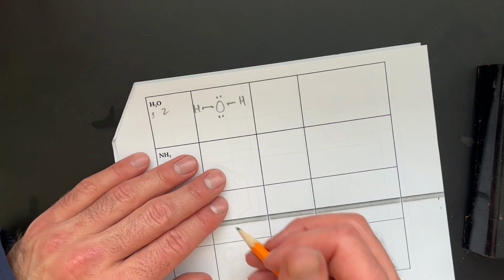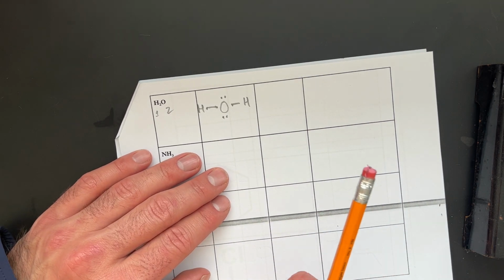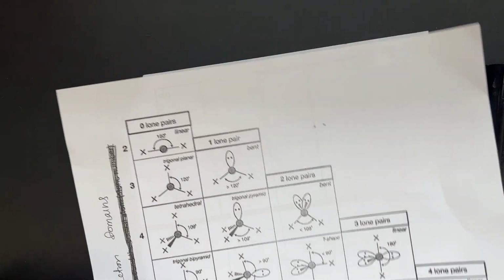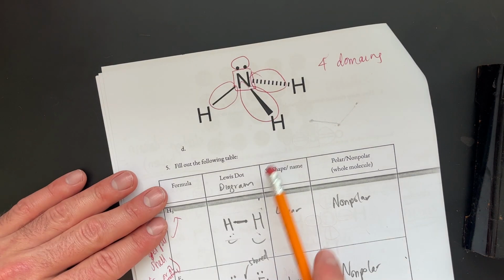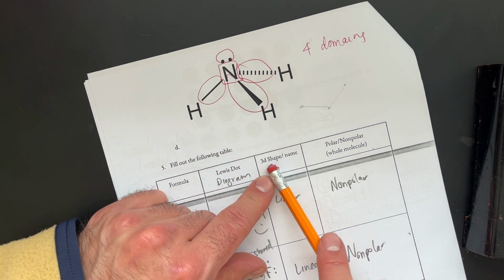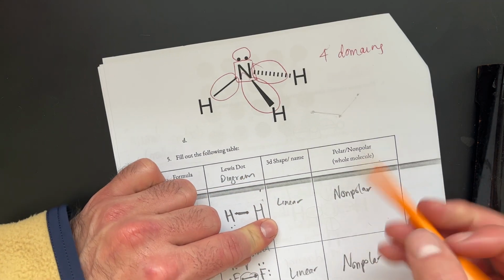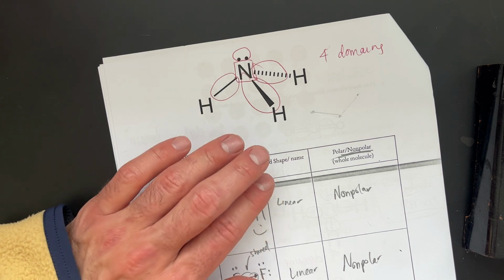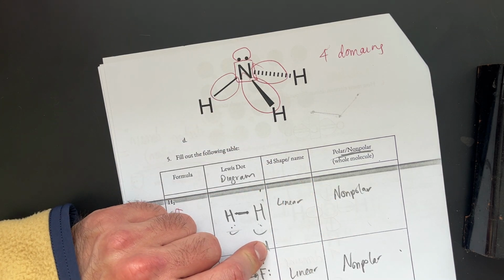And so, actually, maybe I should draw it with the correct geometry, right? Because when we get here, when we're talking about 3D shape, oh, sorry, actually, yeah, we are doing 3D shape. But it's especially important for polarity, because if you don't draw it the correct way, you're not going to be able to get the correct 3D shape.